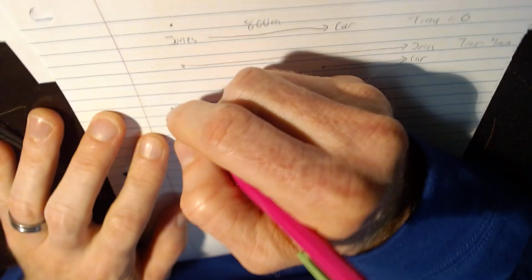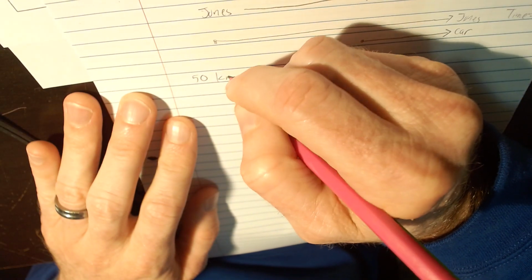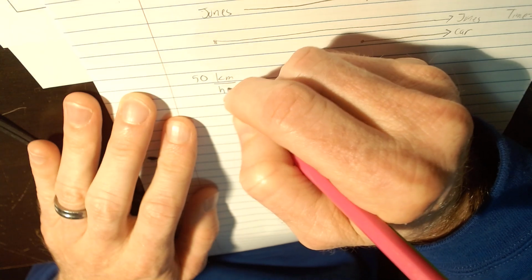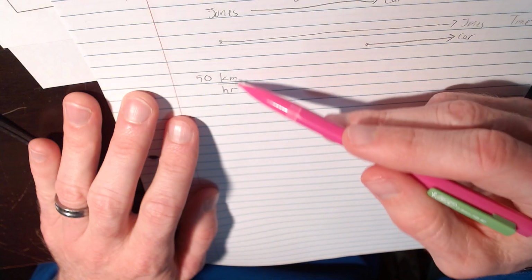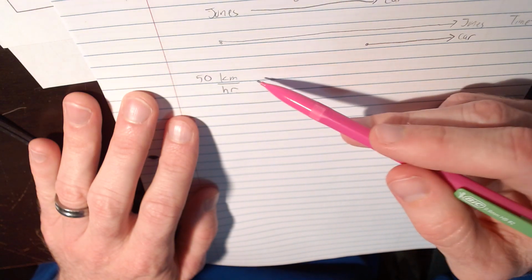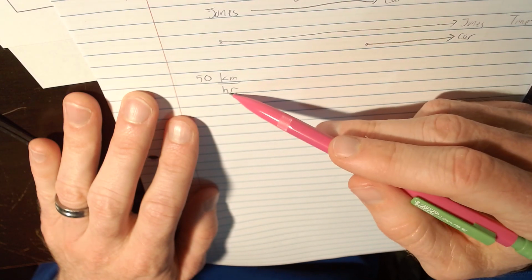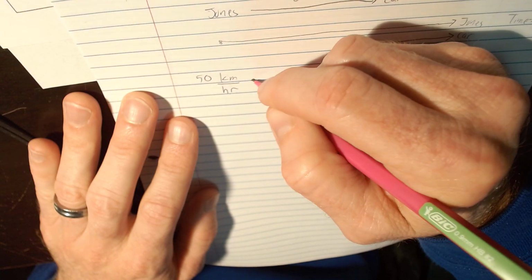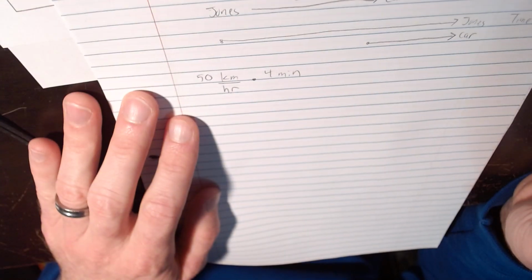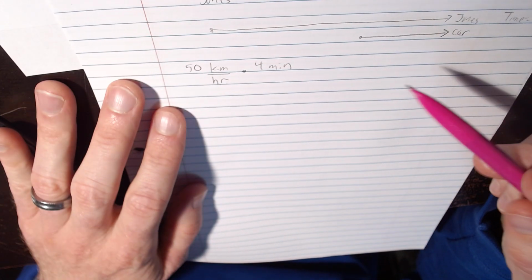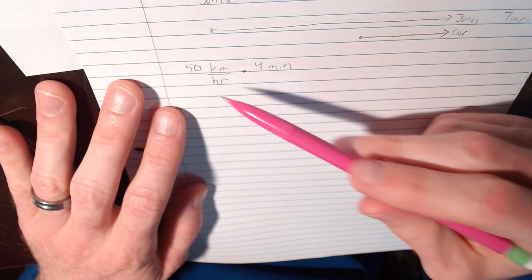We know that Jones was traveling at 50 kilometers per hour, and it's important that I'm treating the units like fractions. km/h is kilometers per hour. He went for 4 minutes. It's very useful to treat the units like variables, like x or y.